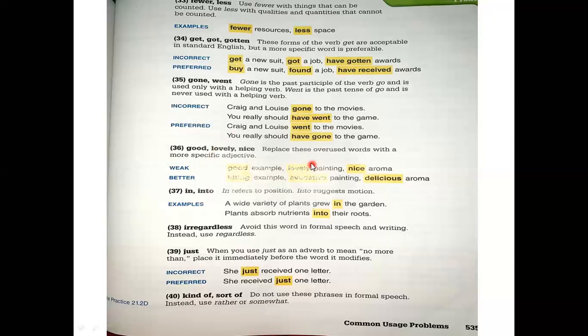Good, lovely, and nice. Replace these overused words with a more specific adjective. We use a lot of good and lovely and nice. In speaking, no one minds, but in formal writing, it's better to use strong and vivid adjectives. Nice can be replaced with delicious, and lovely can be replaced with marvelous, and so forth.